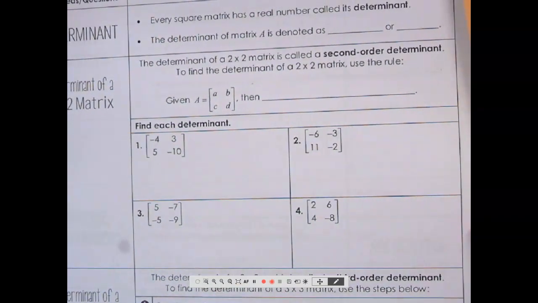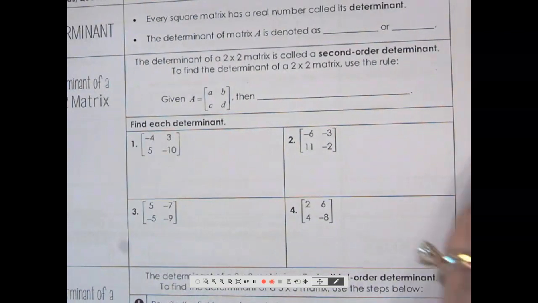We're still dealing with matrices, of course. But today we're going to talk about something called determinants and then ultimately inverses. Every square matrix has a real number called a determinant.